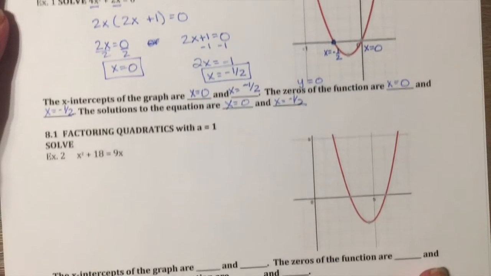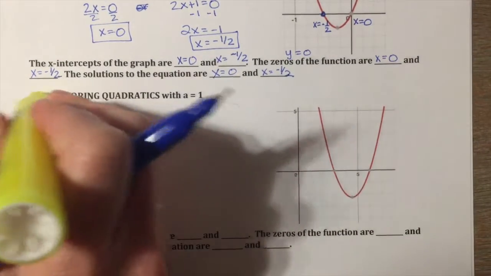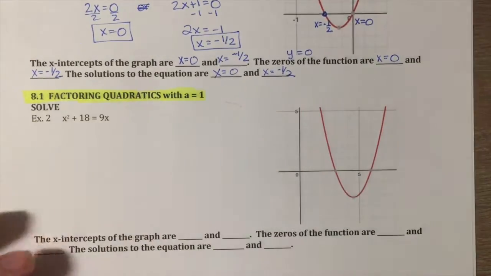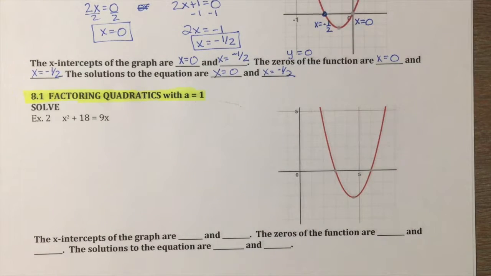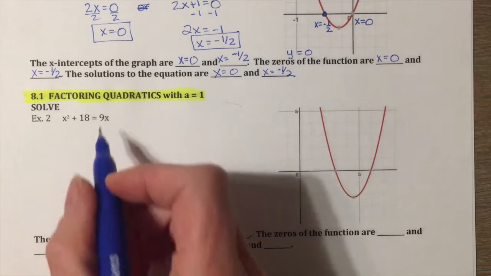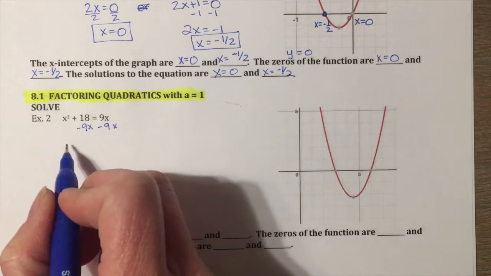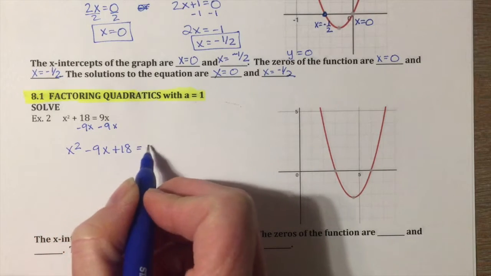Let's take a look at another problem. This is a problem like you'll encounter when you're doing your 8.1 homework. This is a problem where your trinomial has an a equal to 1. So the first thing you'll notice is that our step 1 from above is not done. This is not set equal to 0. I like to keep my x squared terms positive, so I'm going to subtract my 9x to move it to the other side, and I'm going to get x squared minus 9x plus 18 equal to 0.